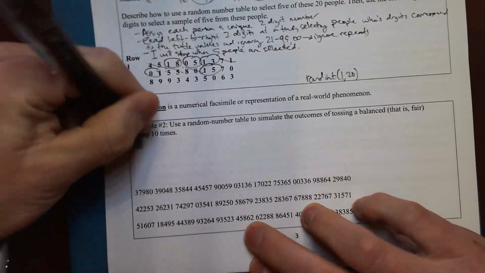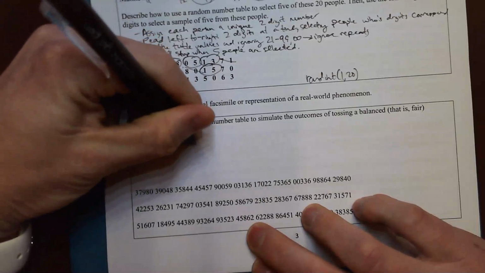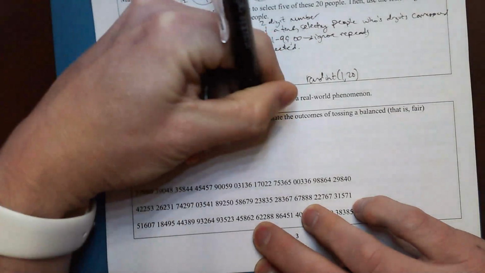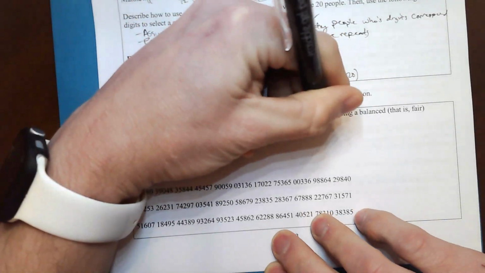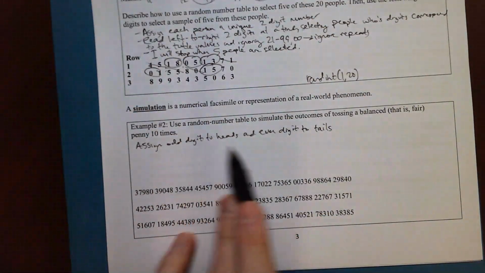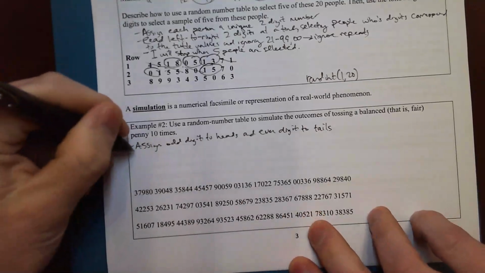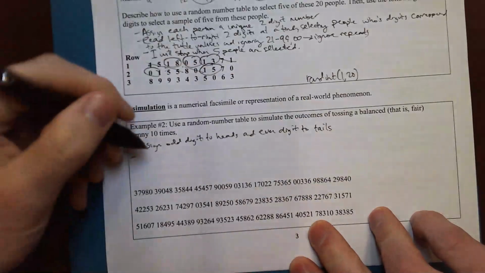I could assign odd digit to heads and even digit to tails. Just a way to separate it, you could do 0 through 4 for heads and 5 through 9 to be tails. You just pick however you want to do it. So I assign that.